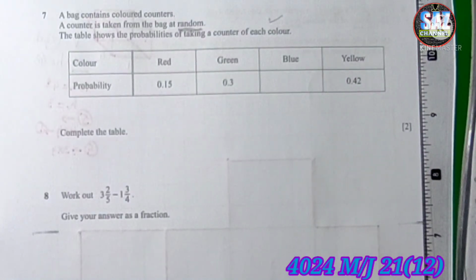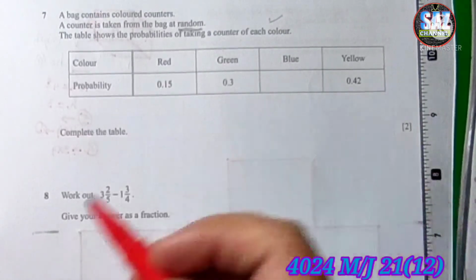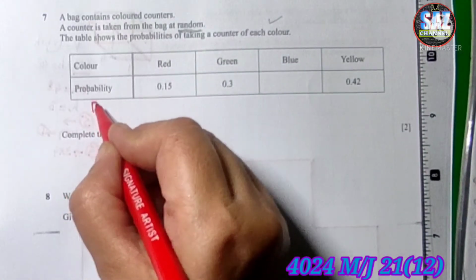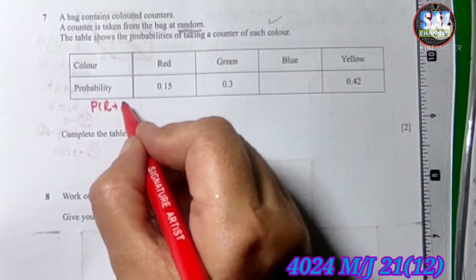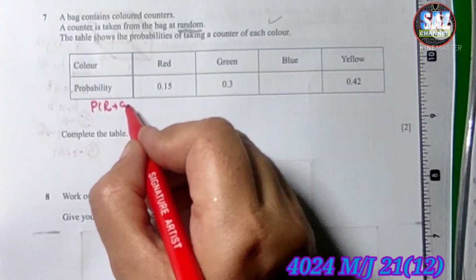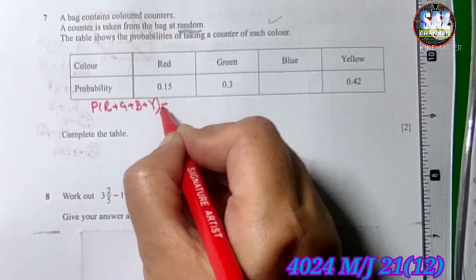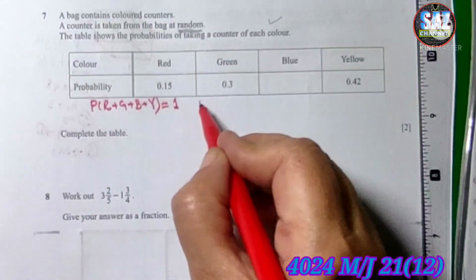We know that the sum of all the probabilities is always 1. So it means that the probability of red plus green plus blue plus yellow has to be equal to 1, and we need to find the probability for blue.